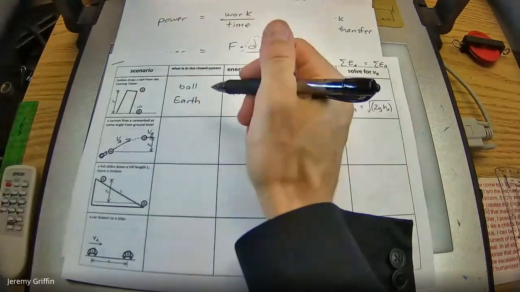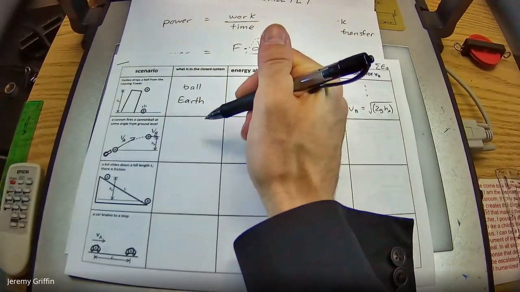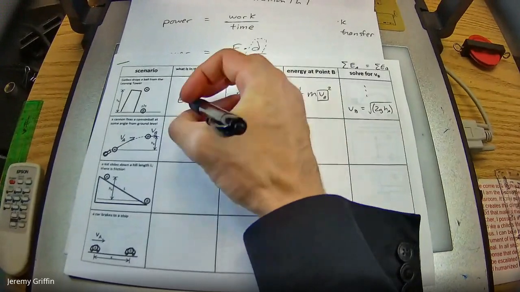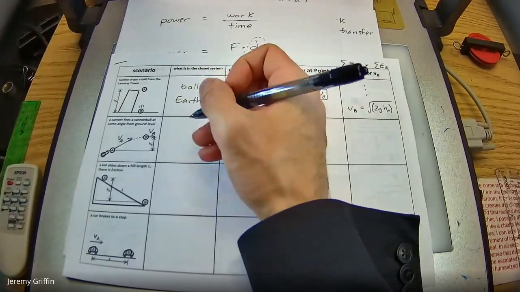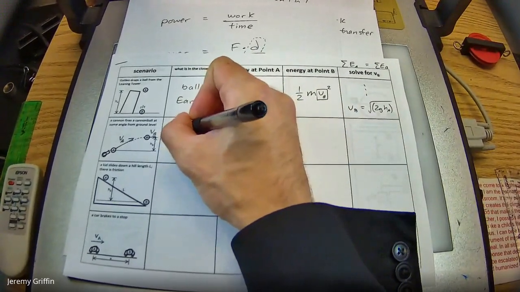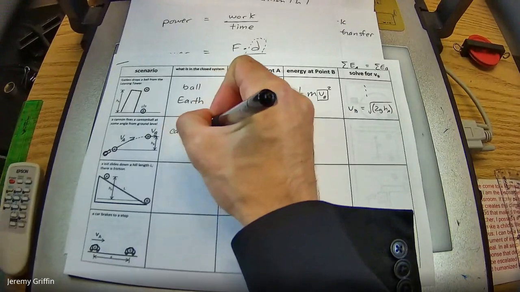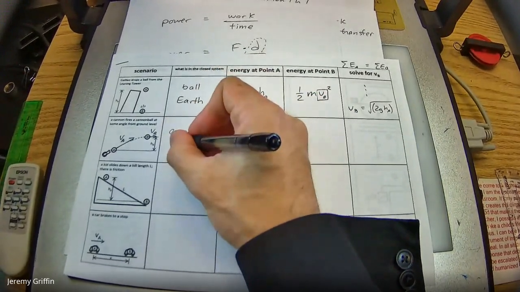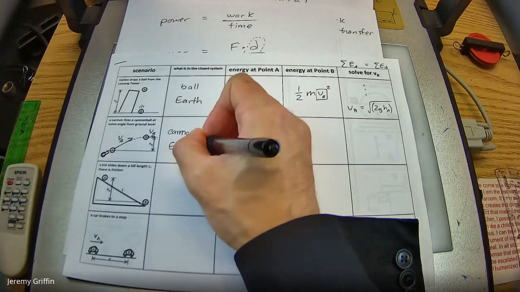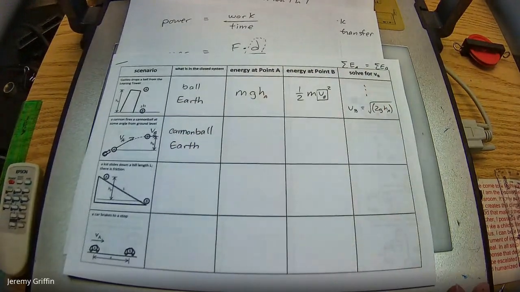What's in the closed system? Here there's a heavy implication. What do you guys think I should include? The cannonball and the Earth. I'm specifically not going to include the cannon.